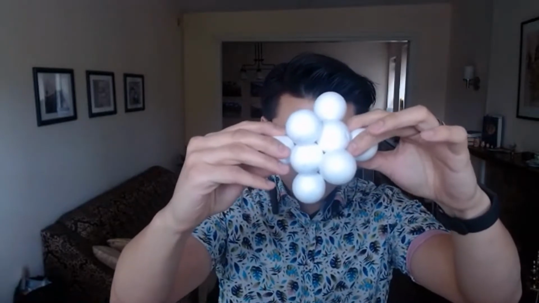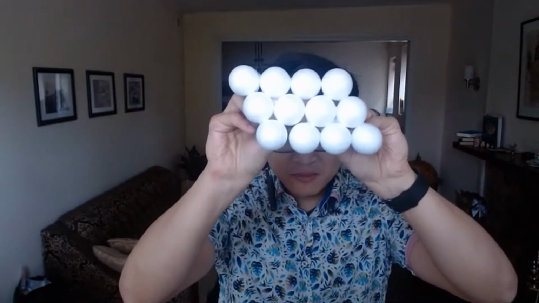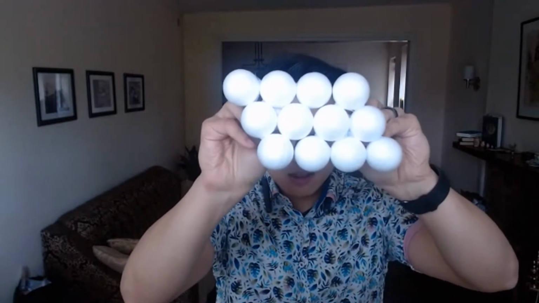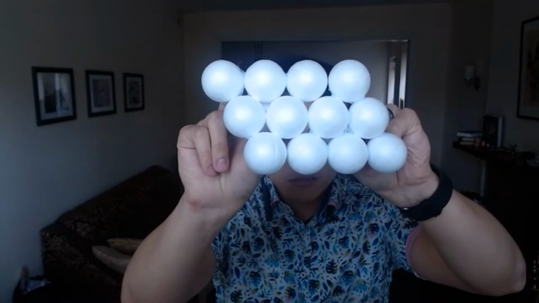I'm just going to take this physical model, a styrofoam ball, and I'm just going to split it, okay? Nothing special other than just splitting it. I'm going to split it in half and something really cool comes out, okay? Look at that. This is the pattern that Kepler was talking about. This is the 2D close packed plane.